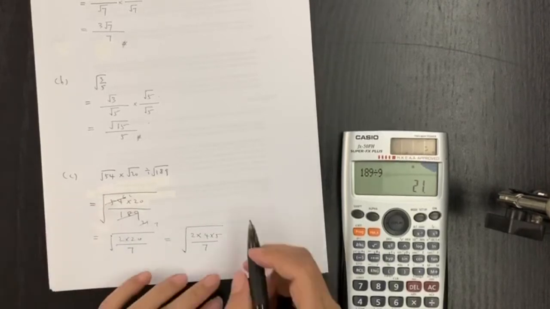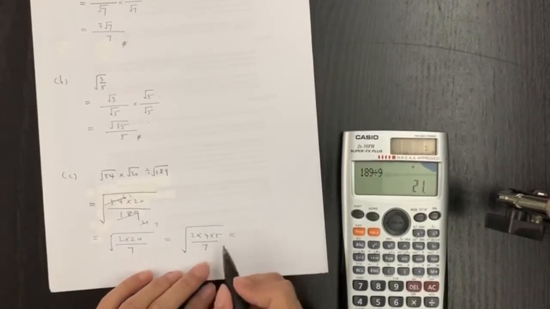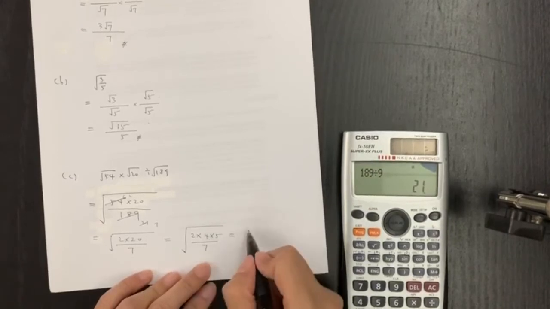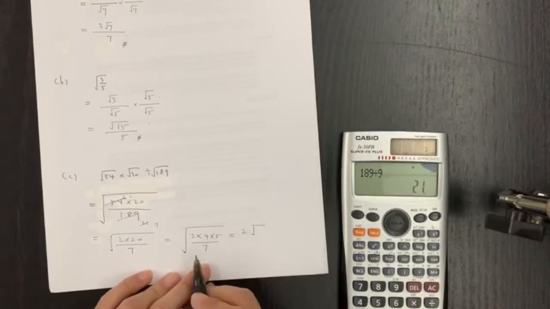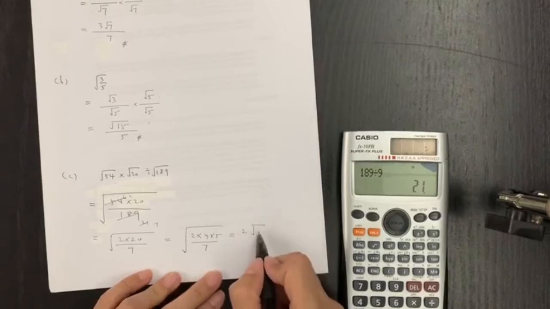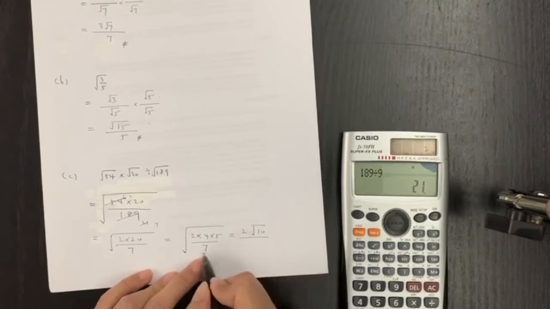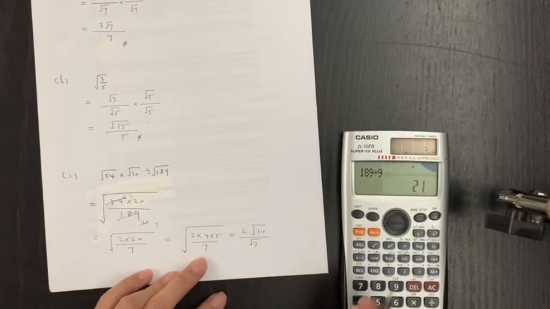Right? So therefore I will have this 4. Root 4 is 2. Okay, so that I have 2 times 5, which is 10. And now I split this 7, root 7.